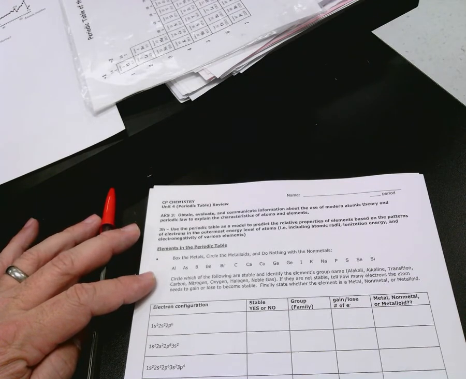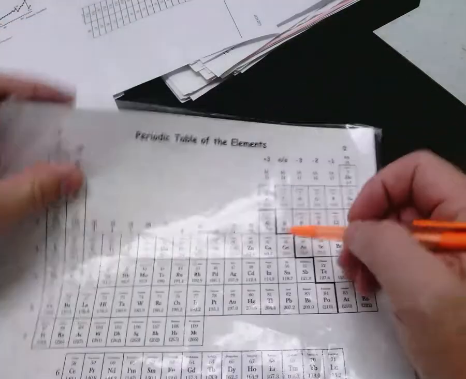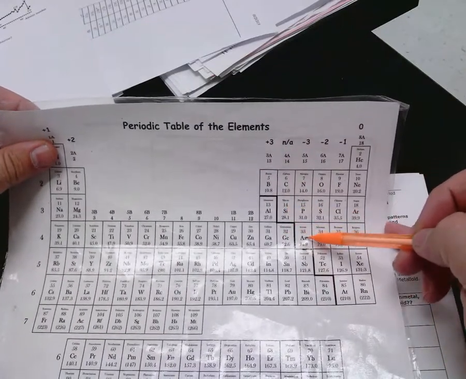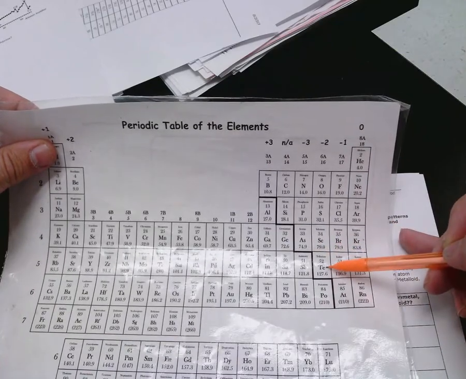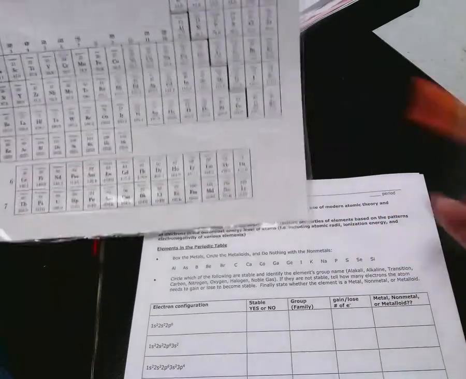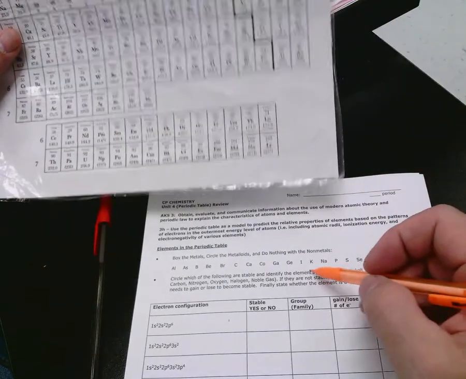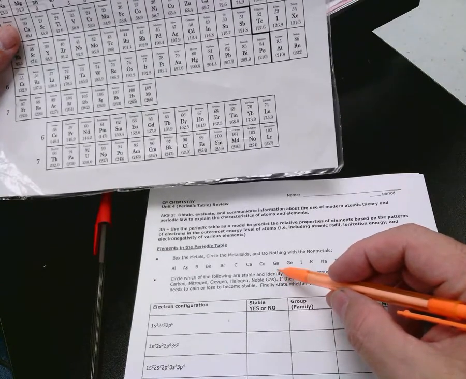Okay, so the first thing I want to do is identify metalloids, which you know includes boron, silicon, germanium, arsenic, antimony, tellurium, and polonium. So any of those that I see on here, I'm going to circle. Let's see, where are my metalloids? Are there any metalloids on here? Oh yeah, sure there are.